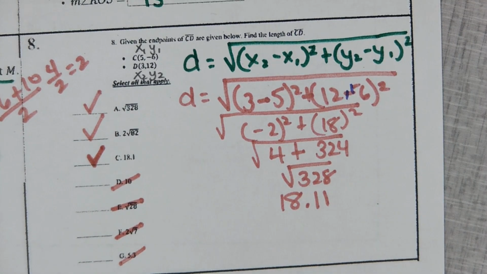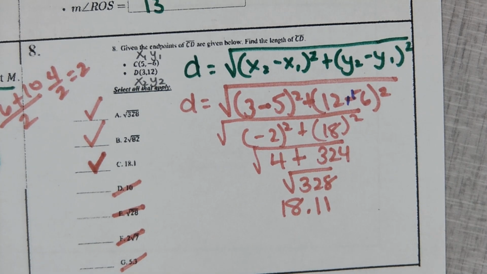Okay, and then flip it over. We're over halfway done.